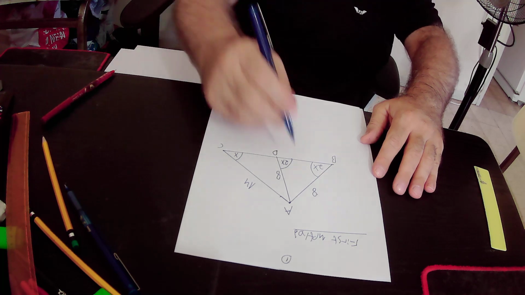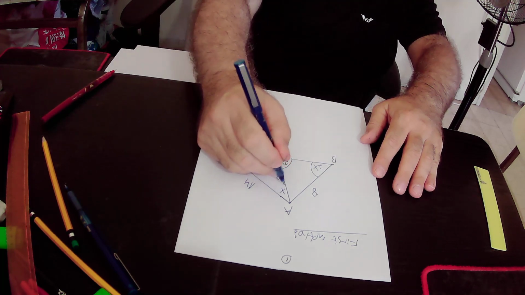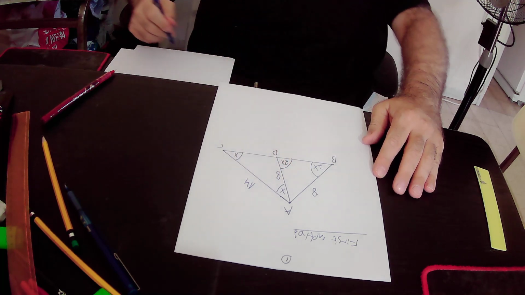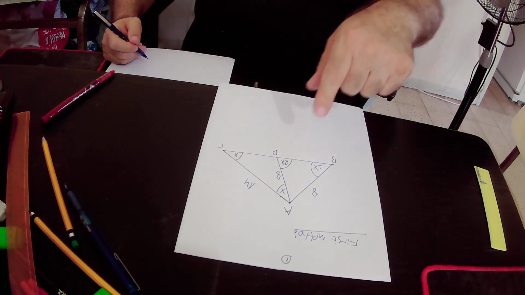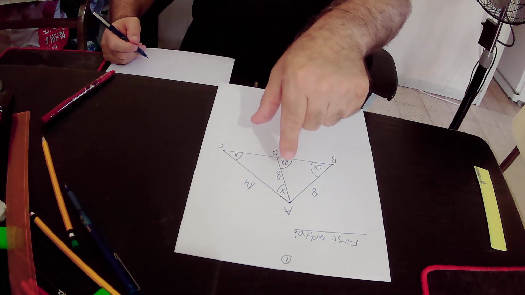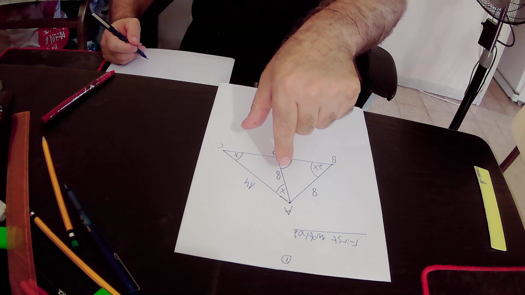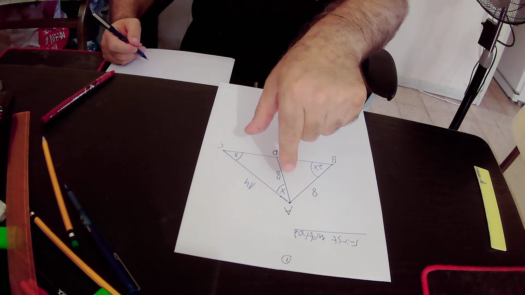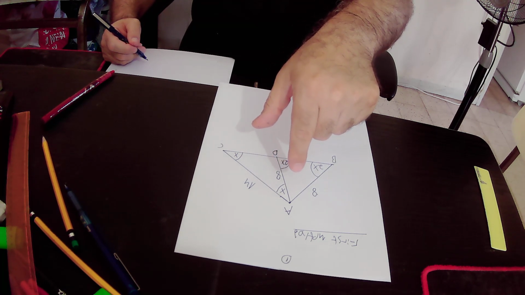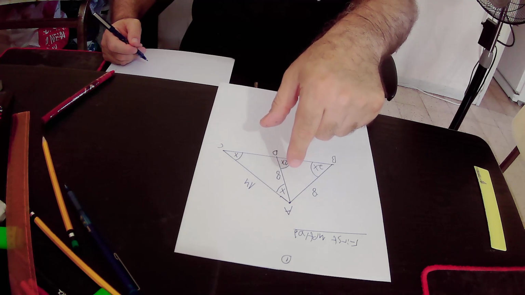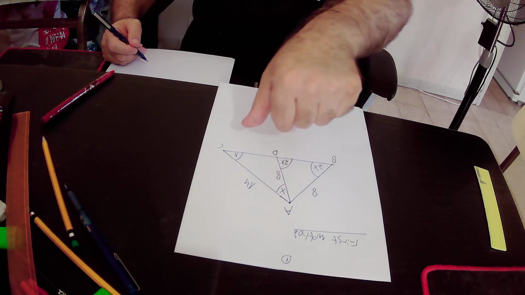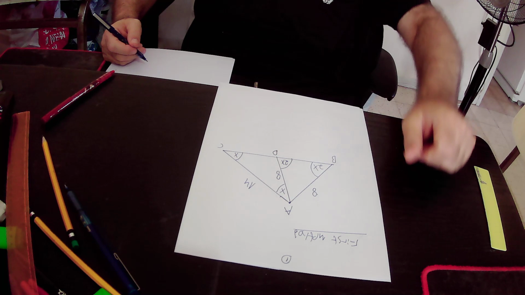So we can write here that this angle equals x, but we have here a triangle with two angles that are equal to each other. In triangle ADC, angle DAC equals angle DCA.